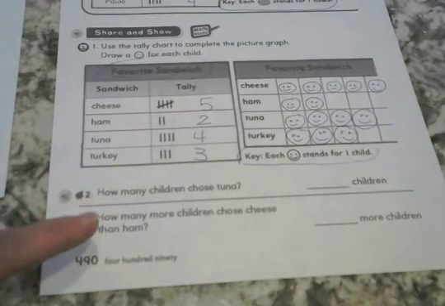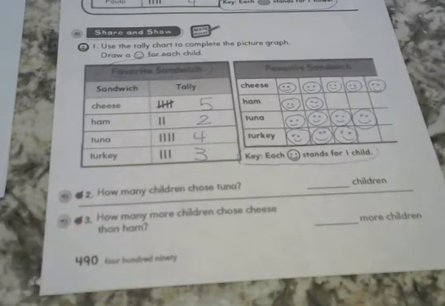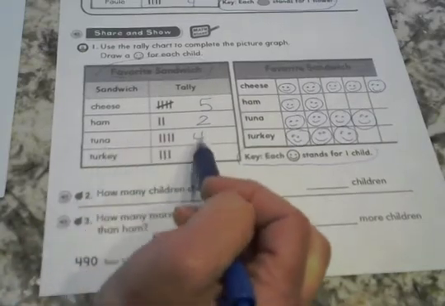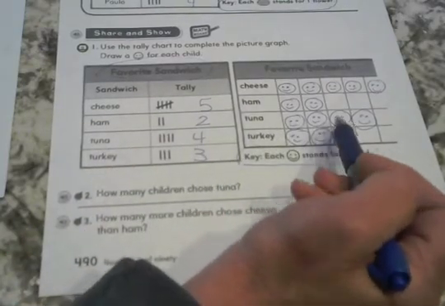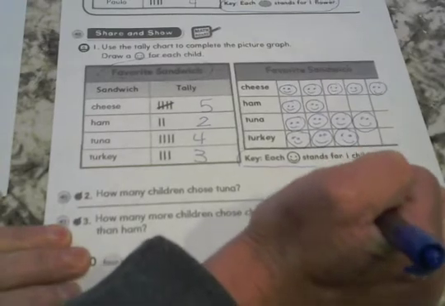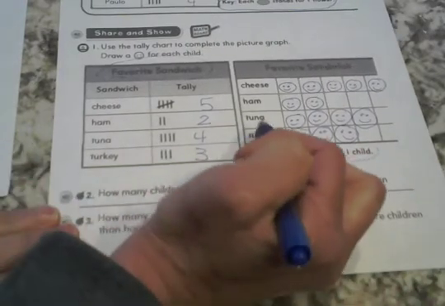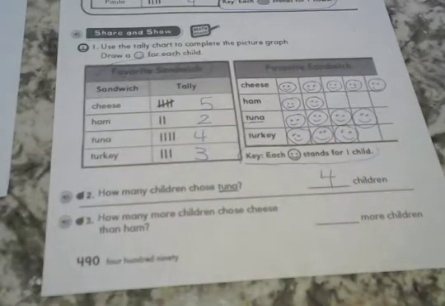Now let's answer our questions. It says, how many children chose tuna? So this is what I was talking about. It makes it really simple because I have tuna, 4, and tuna, 1, 2, 3, 4. Now it doesn't even matter, boys and girls, if you're not sure how to say that word. All you're going to do is match it.